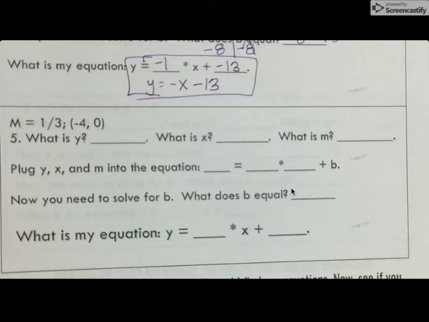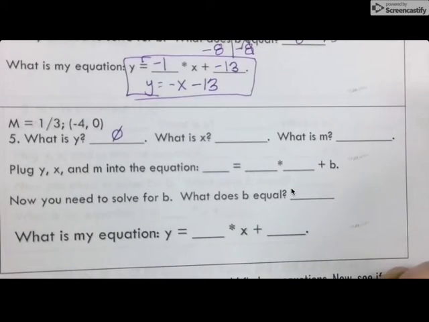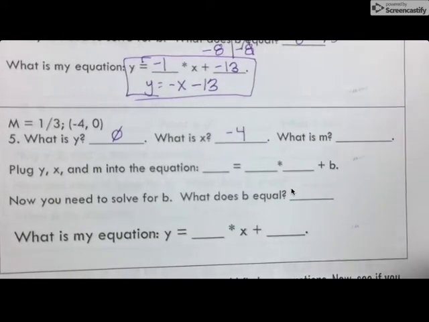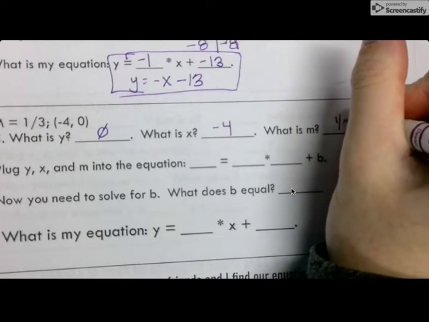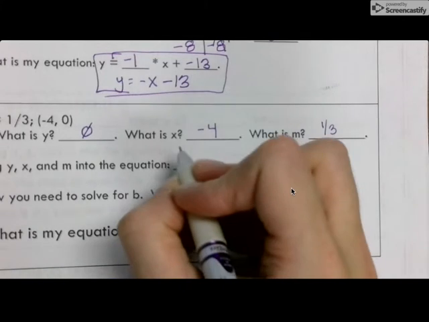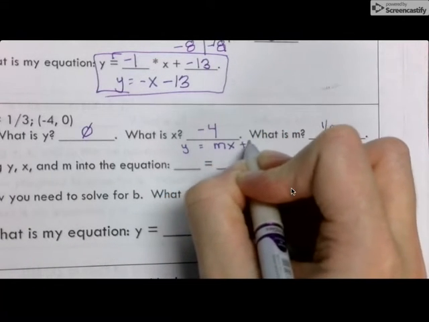So m, it says, is 1/3. Our point is (-4, 0). Which one of those numbers is y? 0. Which one of those numbers is x? Negative 4. Which one of those is m? 1/3. Okay. Our equation, again, is y equals mx plus b.